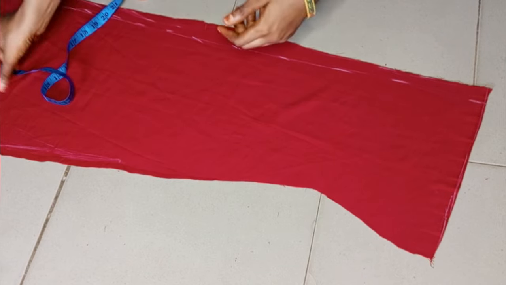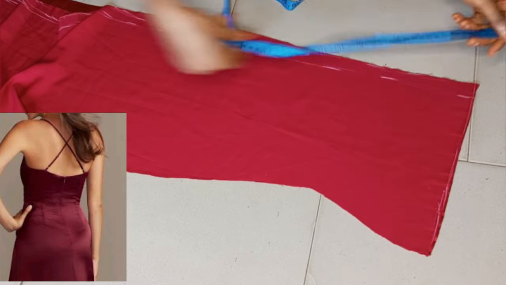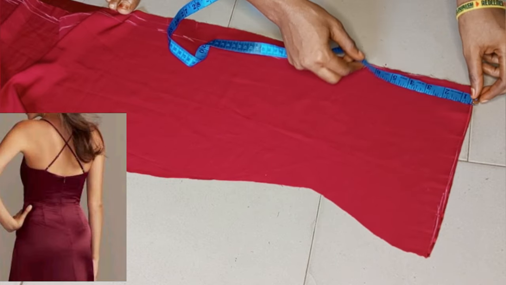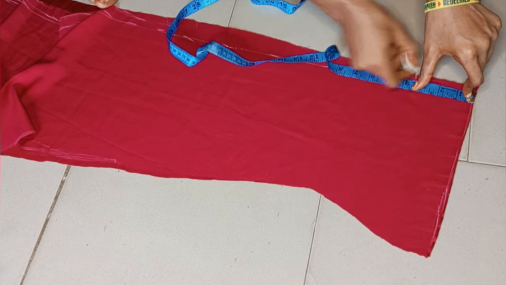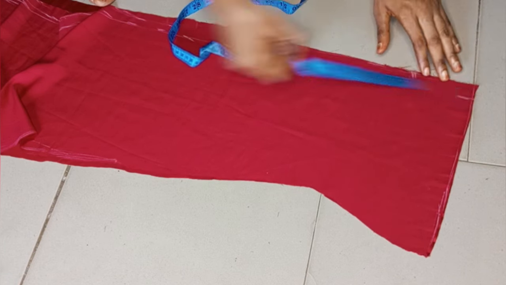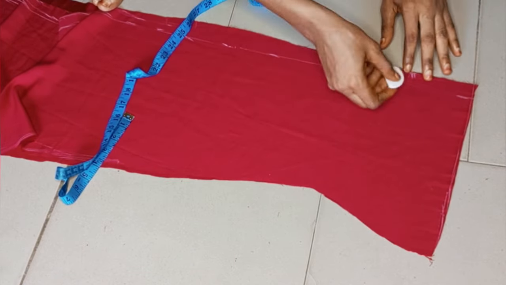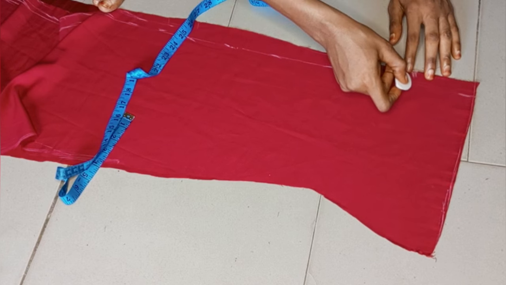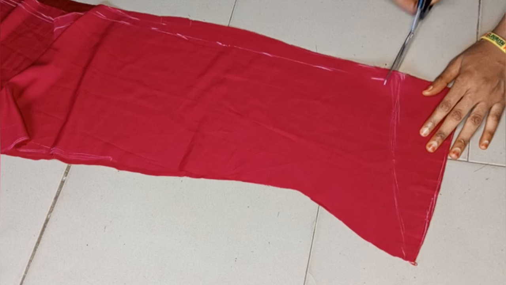We are still going to make some adjustments on the back. So this is the neck I want the back to have. I came down by 4 inches. If you want a different neck, you can go ahead and do that for yourself as well. And I'll connect that point all the way to the armhole. So I'll go ahead and cut it out.